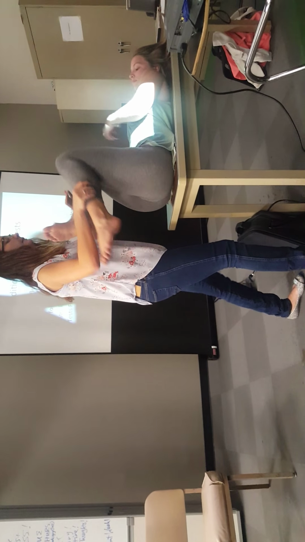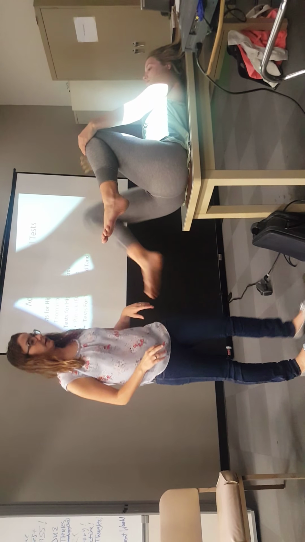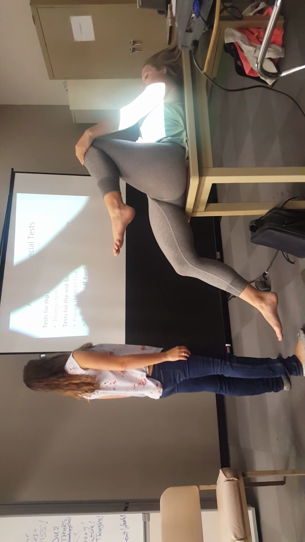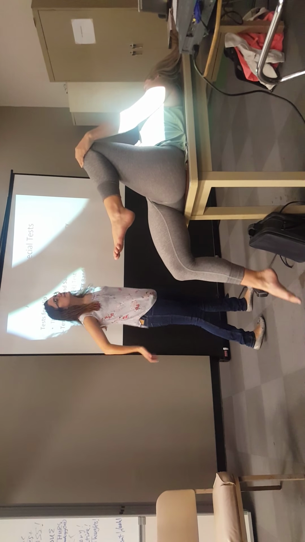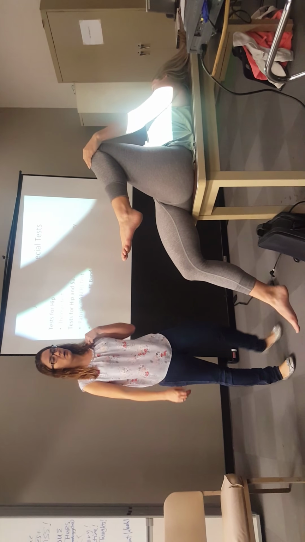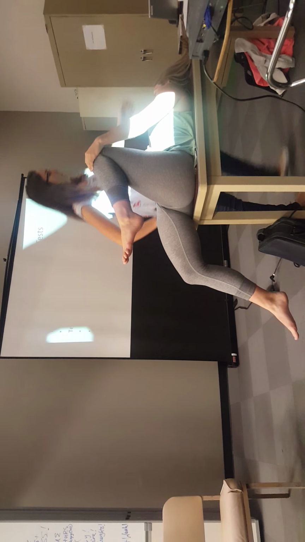So again, you can compare bilaterally. So go ahead and drop this one. So seeing if one side's tighter than the other, but you're always going to be wanting to check hip flexors and hamstrings to see if one of these is inflexible compared to the other, okay? So that's hip flexor. So test for sacroiliac joint pain, the only one we really talked about was FABER. So go ahead and lie back a little further.